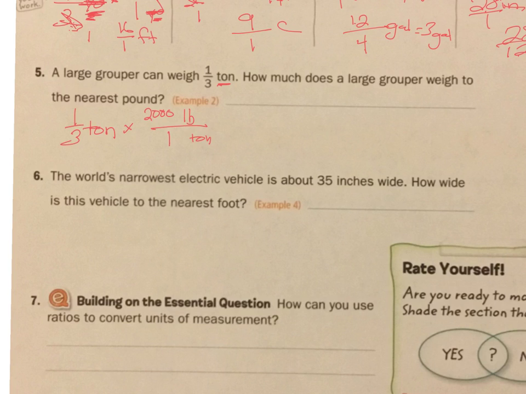So this ton cancels this ton. Now we just multiply. 1 times 2,000 is 2,000. And 3 times 1 is 3. That's pounds. Now, I'm going to do this. 2,000 divided by 3. Let's see.